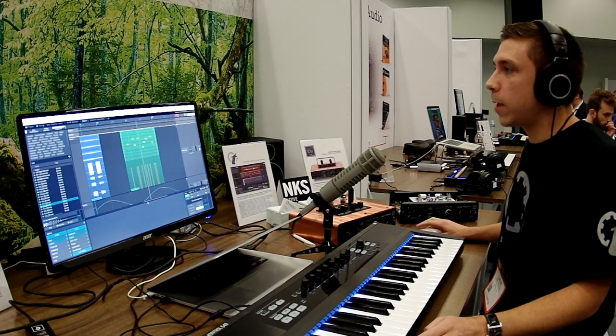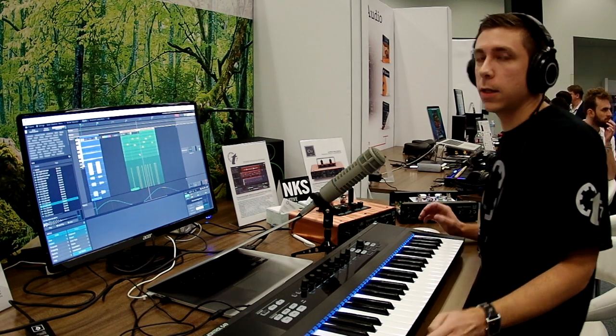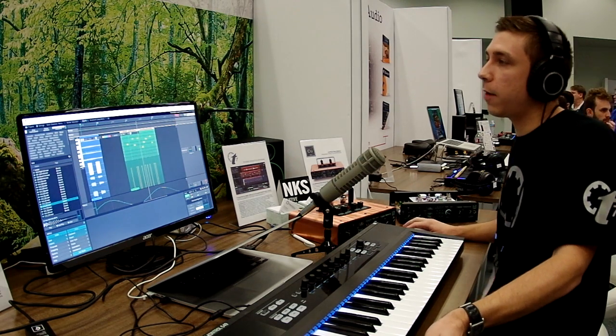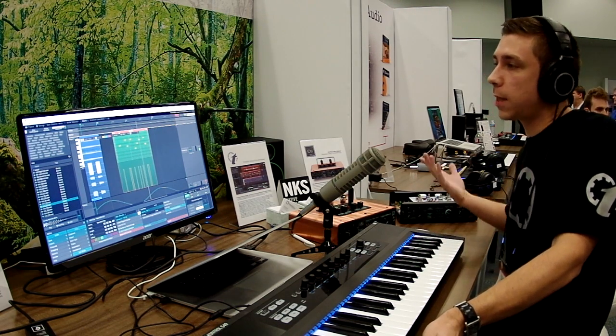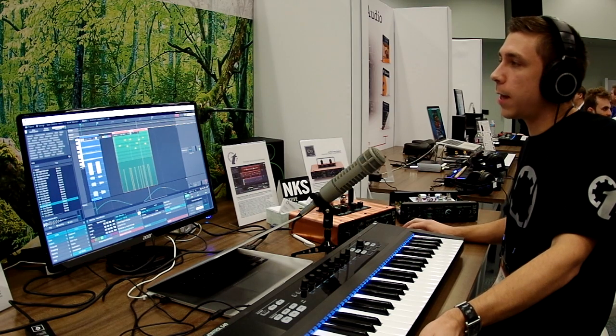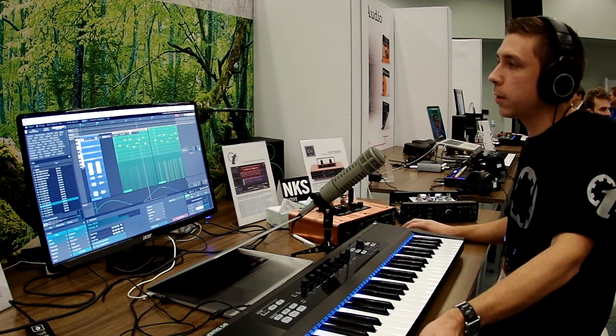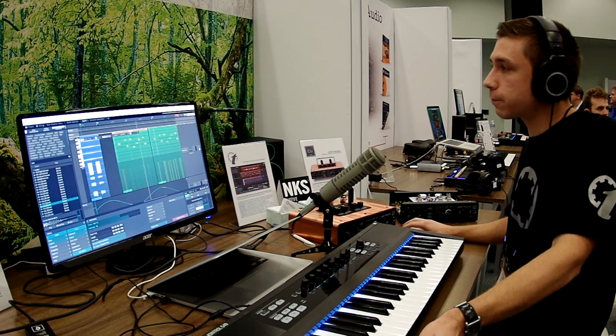One of our most requested features is a way to link clips. So now if you have a MIDI step, a MIDI clip or a step clip, you can simply drag out copies of that will stay linked, and if you change one, then other ones will update.